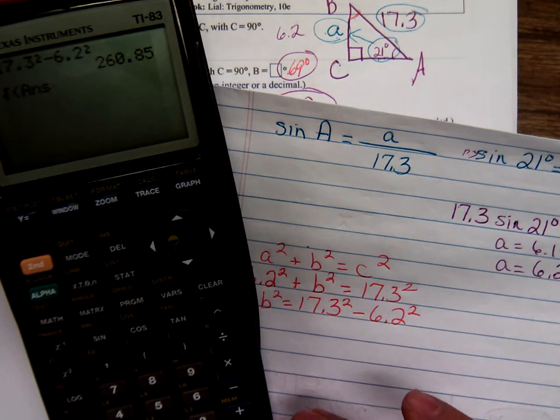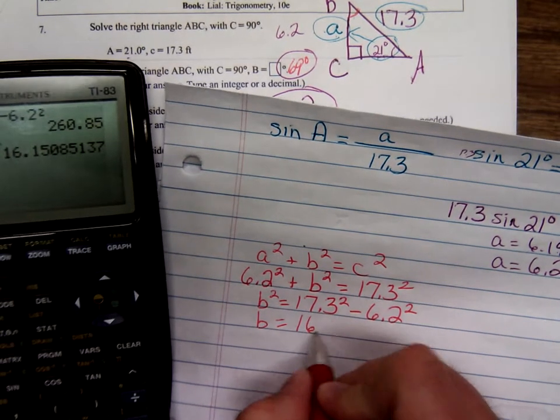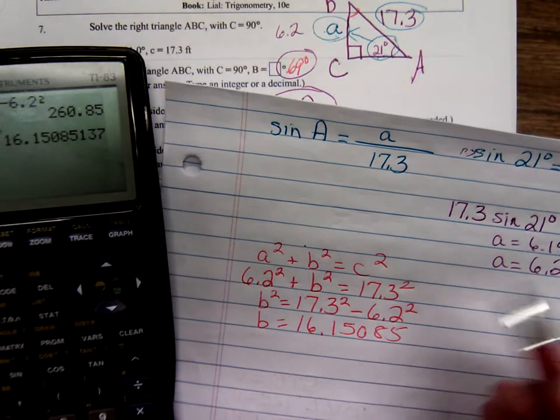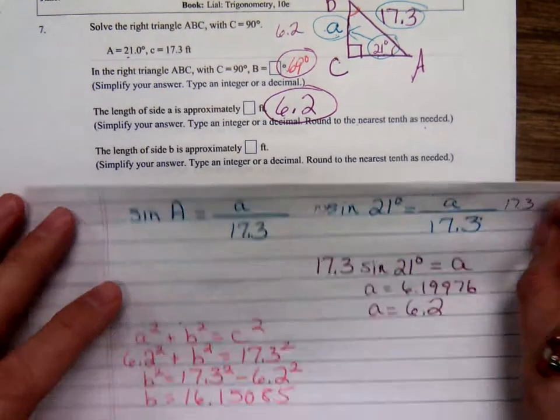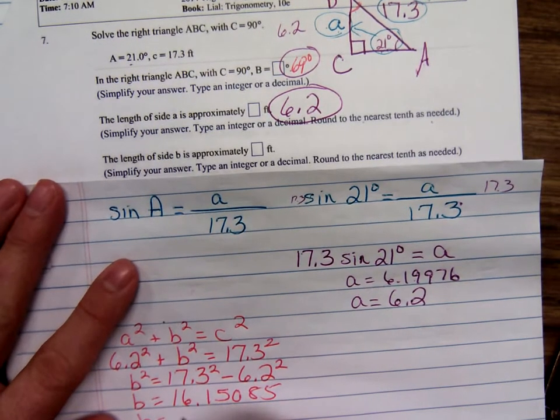So B is 16.15085... And how are we rounding these all to the nearest tenth? So B would be 16.2.